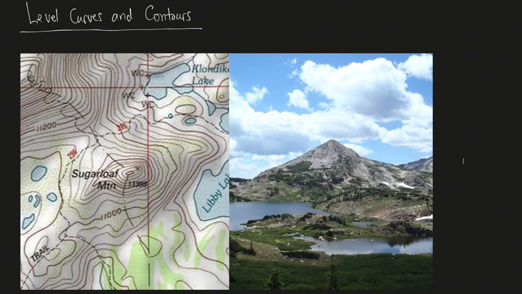And if you stay on this trail, and I am going to assume that this number here represents an elevation, maybe it's feet above sea level or something like that. So if you stay along this particular trail and you walk along this mountain, you're always going to be at a constant 1,100 feet above sea level.